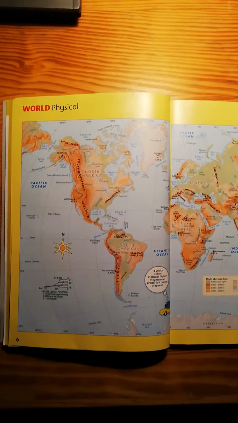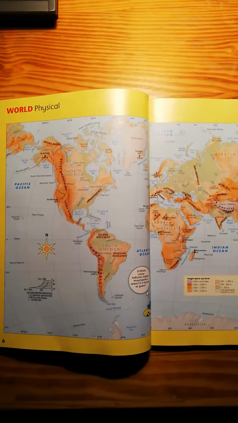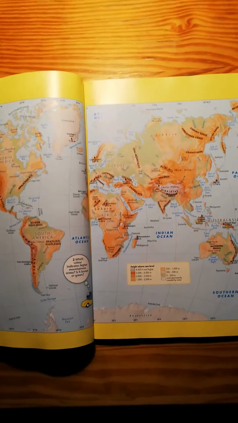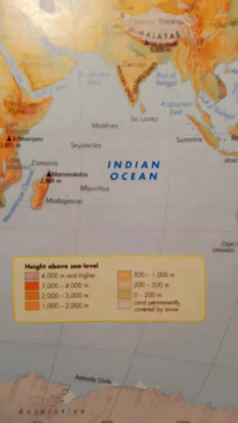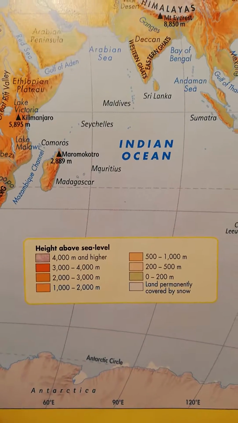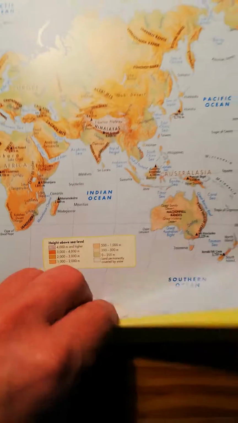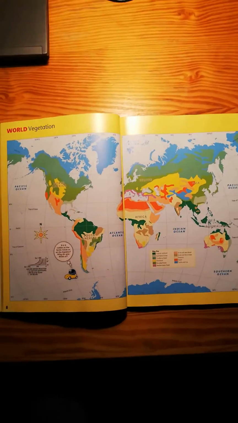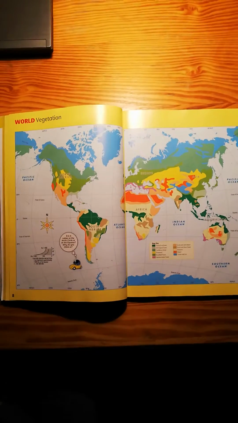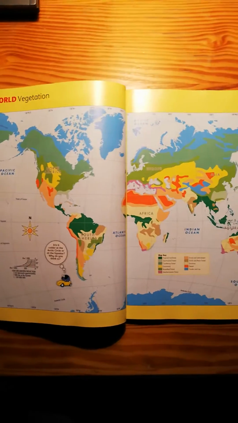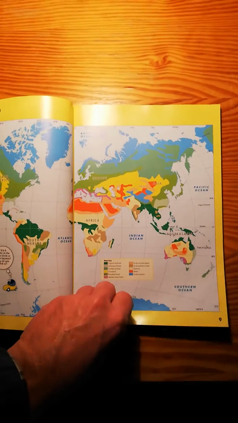If we turn over, a physical map, because the different colors indicate the different heights above sea level. And there you can see the key to the map, or the legend, indicating exactly what each color means. Then we get different types of distribution maps. In this case, it shows vegetation, the different biomes.